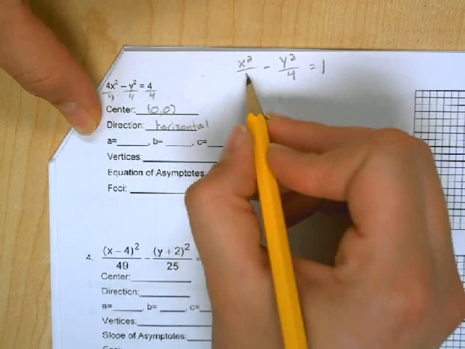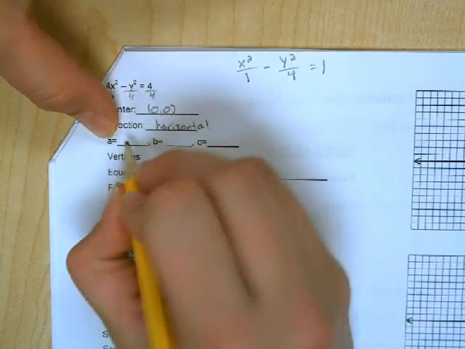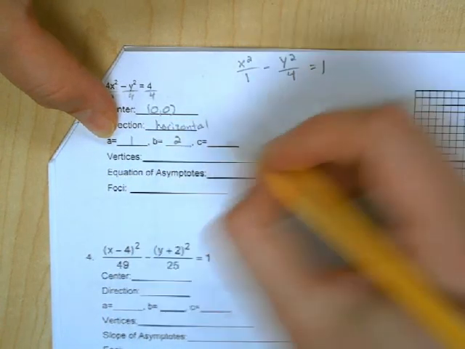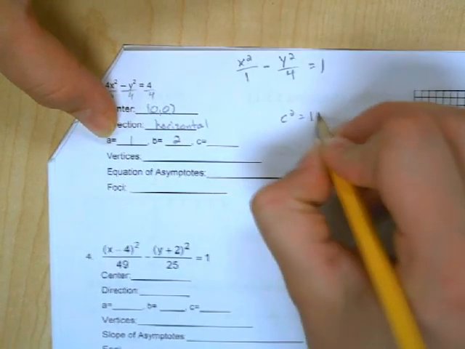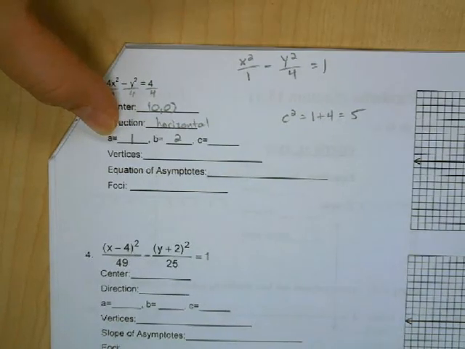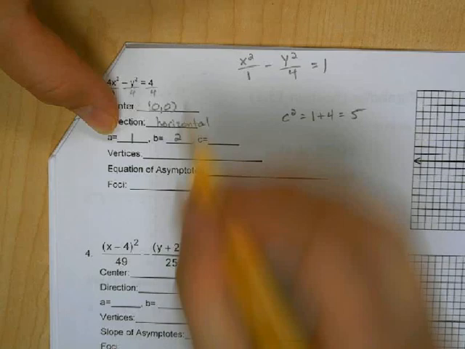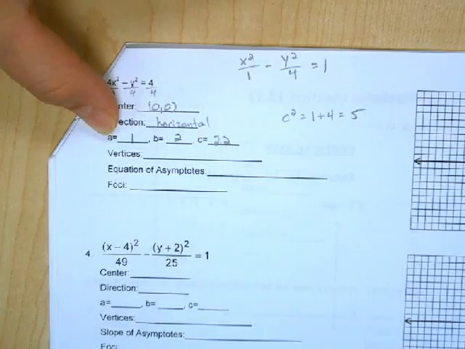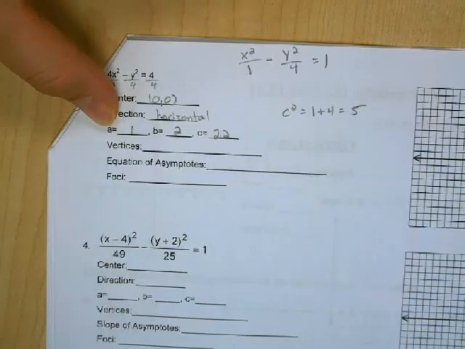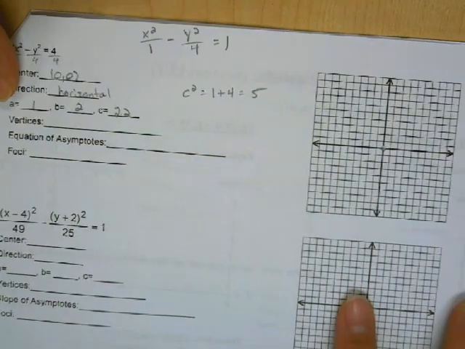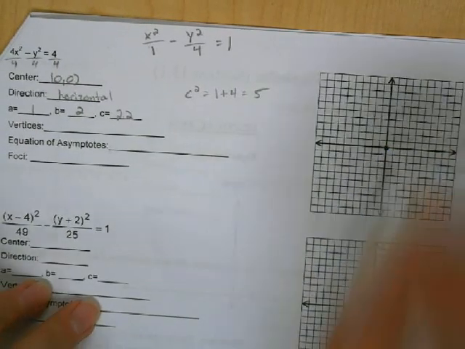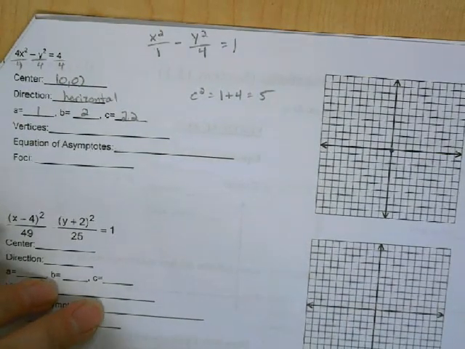A is always first on the hyperbola, so the square root of 1 is 1, the square root of 4 is 2, and C is going to be 1 plus 4, which is 5, and the square root of 5 is going to be 2.2. Okay, so now let's go ahead and graph from 0, 0. There's 1 point. Oops, helps if you can see it. Okay, we've got 0, 0 there in the center.